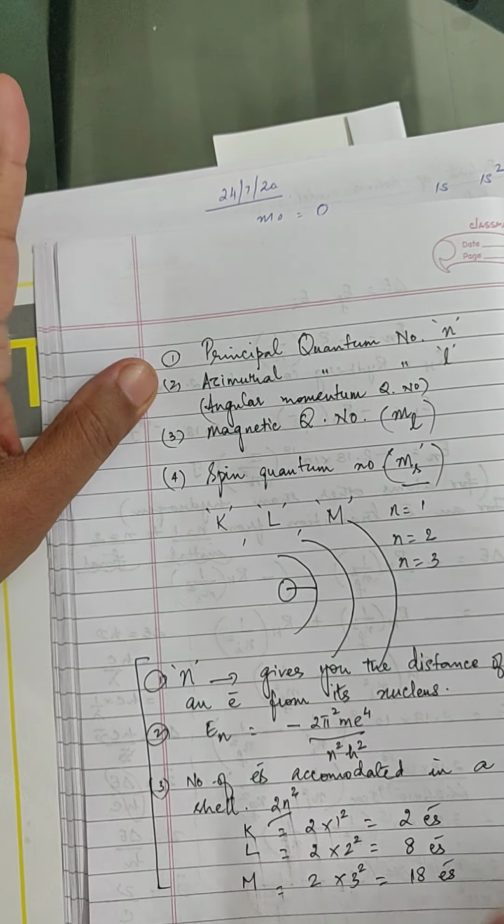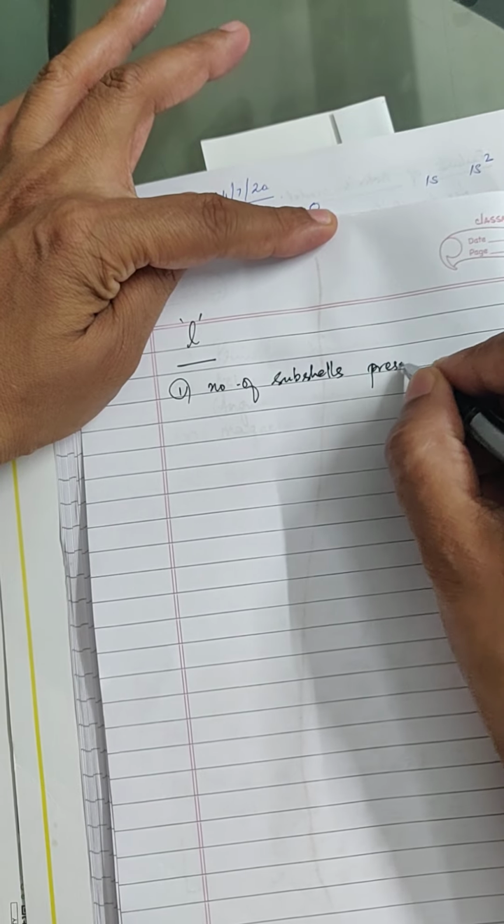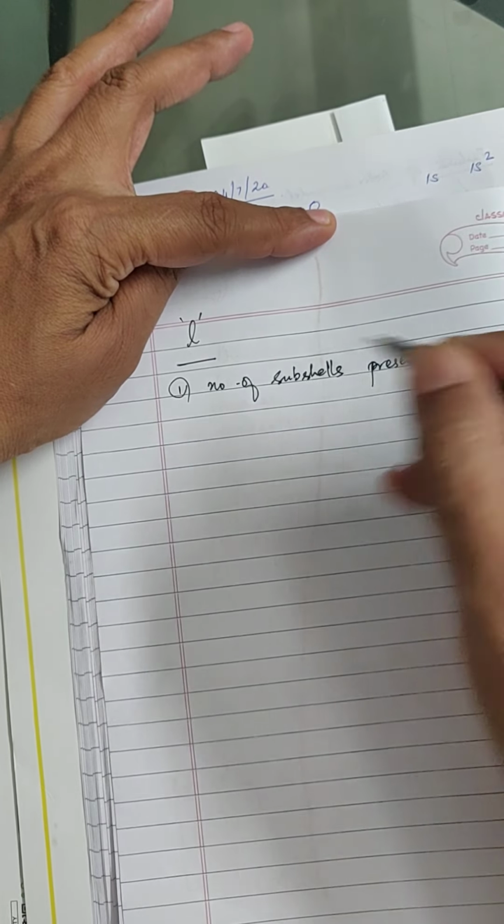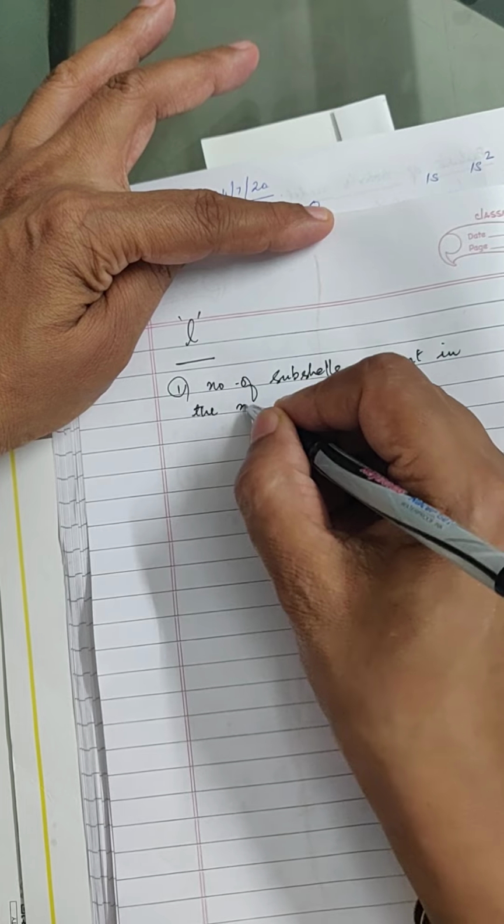Now, what is the significance of L? L tells you the number of subshells present in the main shell.